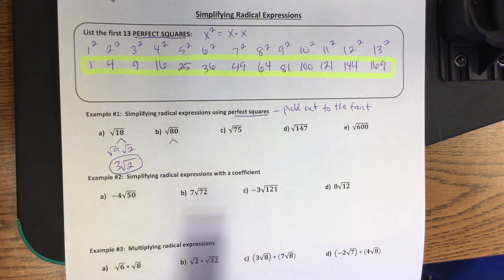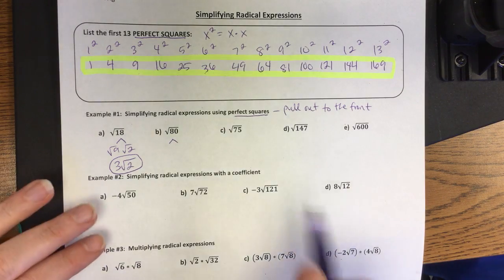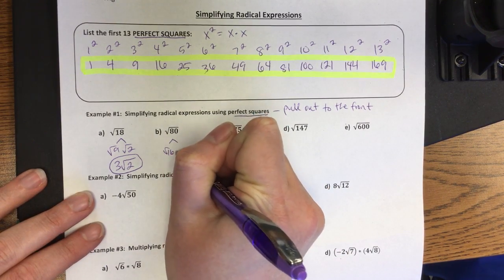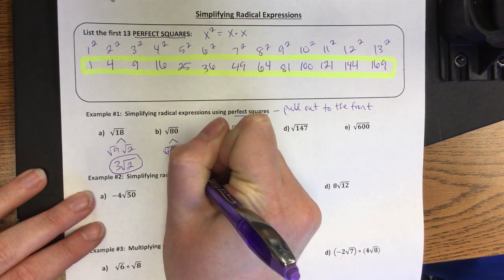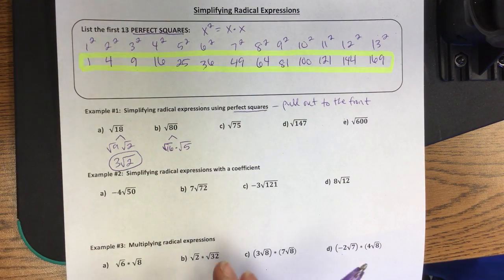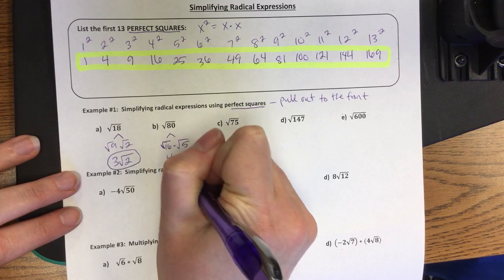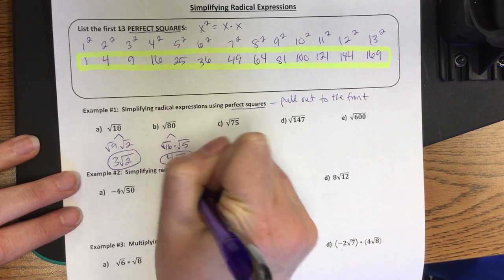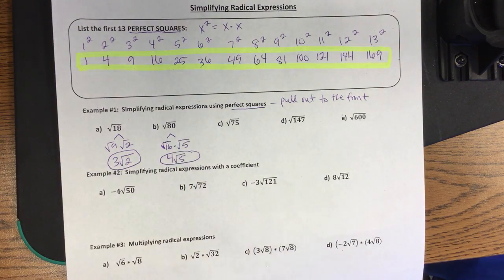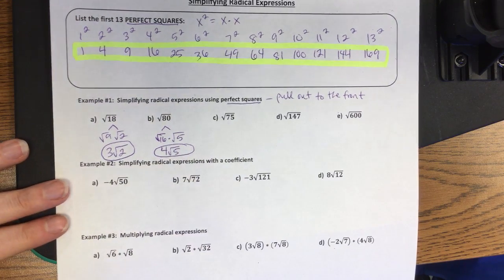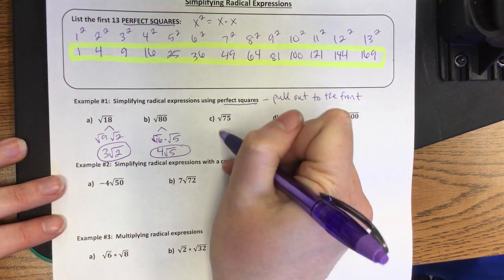The highest number that goes into 80 should be 16, and if you don't believe me, you can take 80 divided by 16, and you should get 5. So 16 times 5 gives me 80. Square root of 16 is 4. So therefore I have 4 square root of 5.